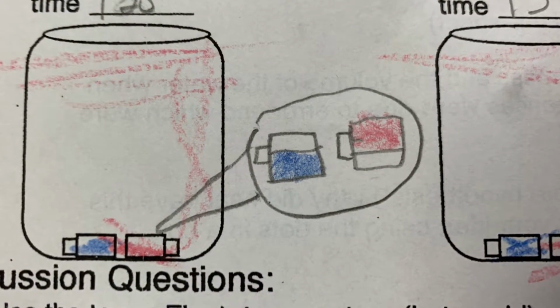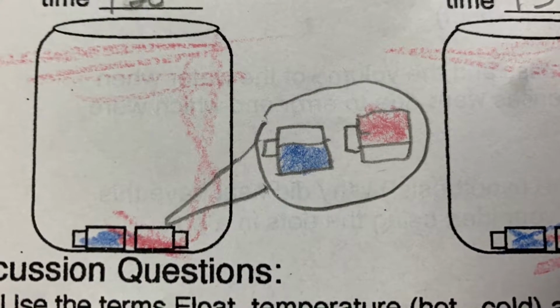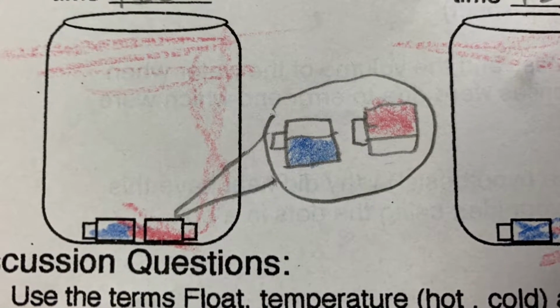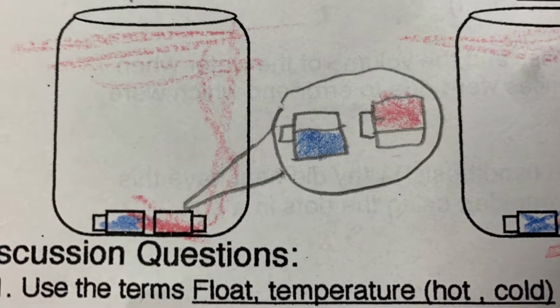So your job right now is to find that paper, and you're going to draw a couple of drawings that look just like this to represent that the red hot water is floating and the cold blue water is sinking. And if you're really good, you'll do a couple zoom-in pictures to show that the blue is actually sinking within the bottles and the red's in the bottle.